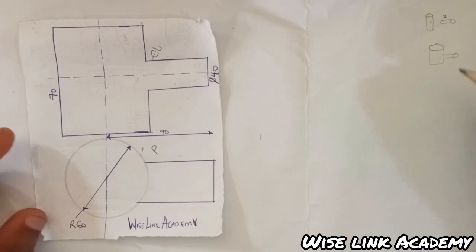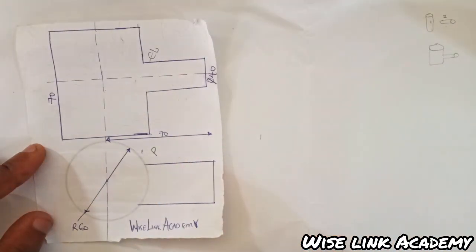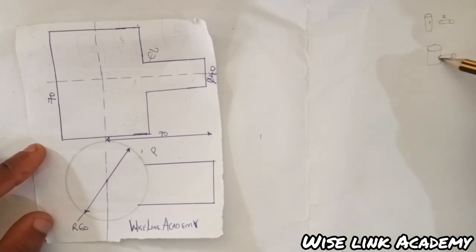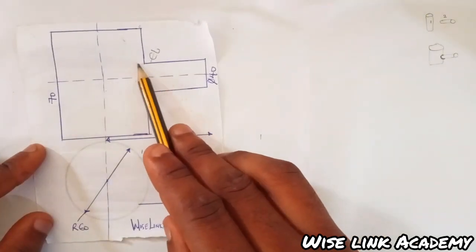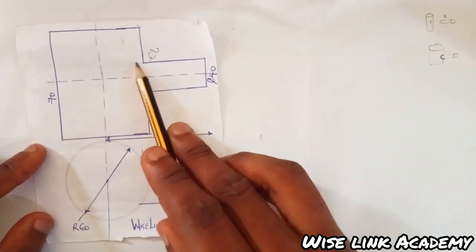Now I want to draw what? We are asked to draw the interpenetrating arc, that is, the arc that will come out and show this arc here. That is what we want to draw. There will be an arc that will connect this pipe. That we want to draw now.